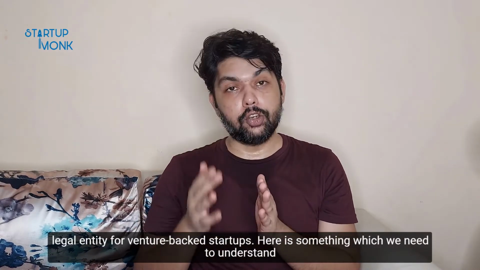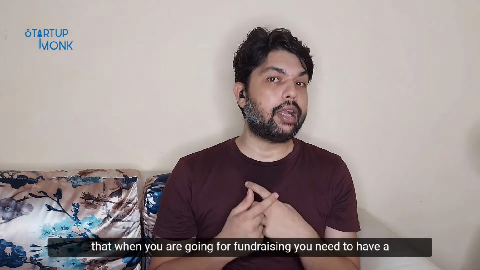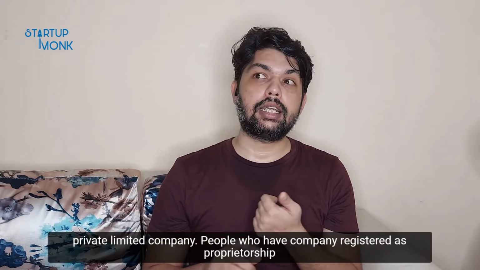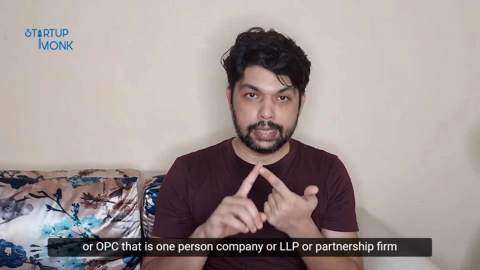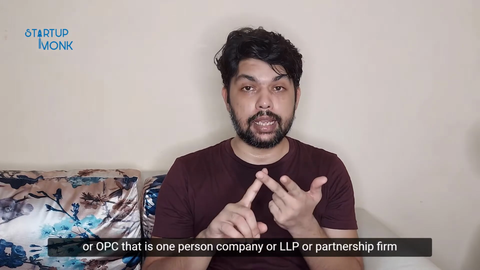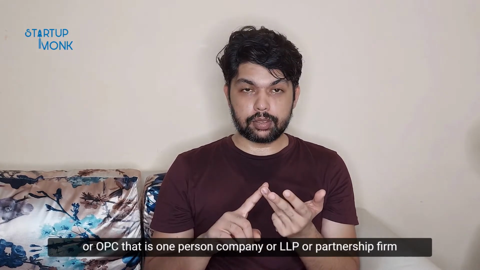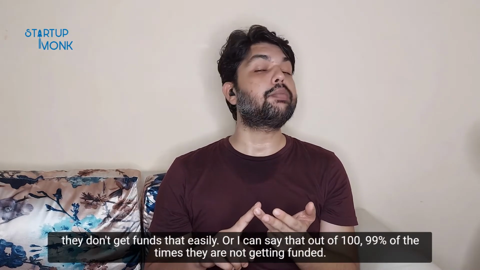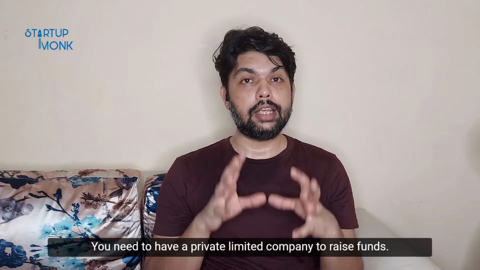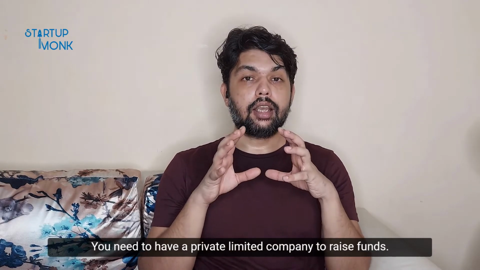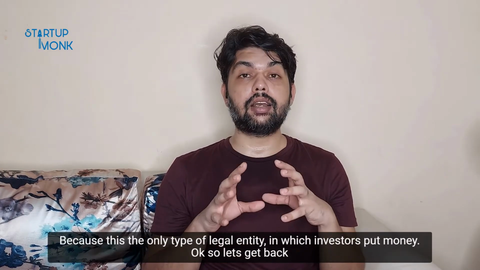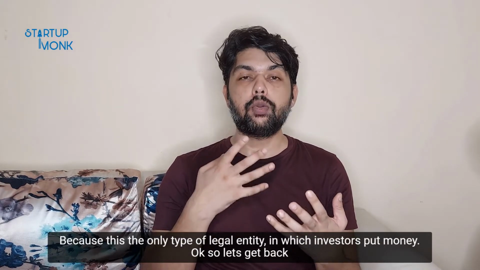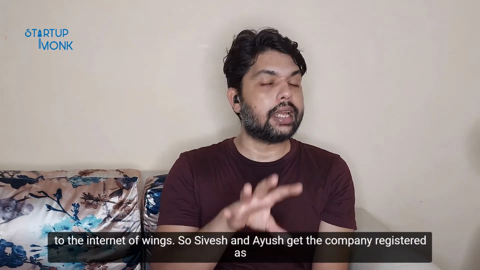Here is something you need to understand: when you are going for fundraising, you need to have a private limited company. People who have a company registered as a proprietorship, OPC, that is a one person company, or LLP or partnership firm, don't get funds that easily. Or I can say that out of 100, 99% of times they are not going to get funds. So you need to have a private limited company to raise funds, because this is the only type of legal entity in which investors put money. Okay, so now let's get back to Internet of Wings.